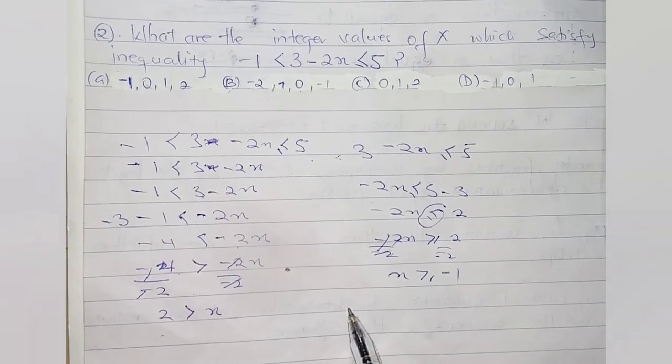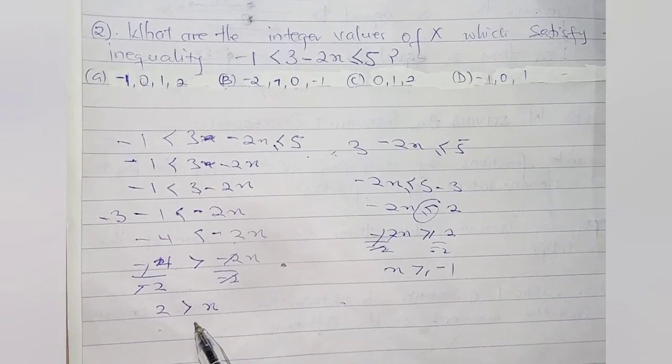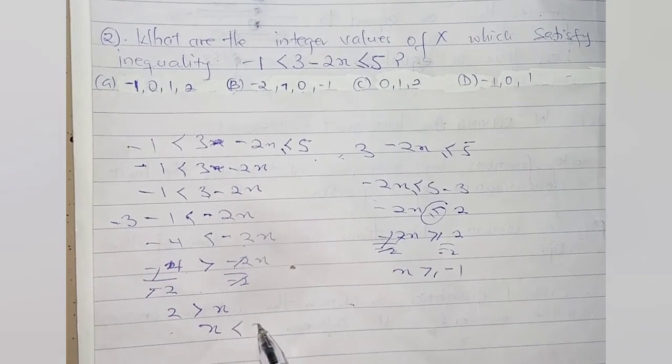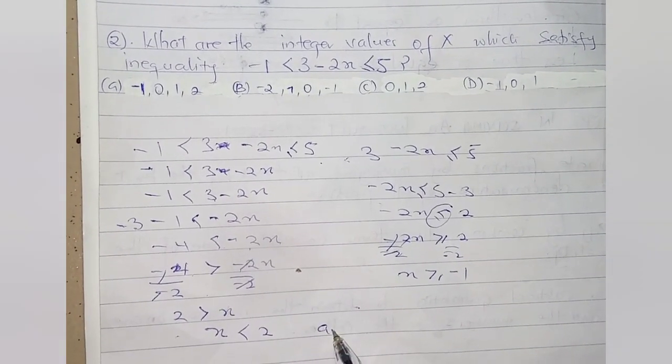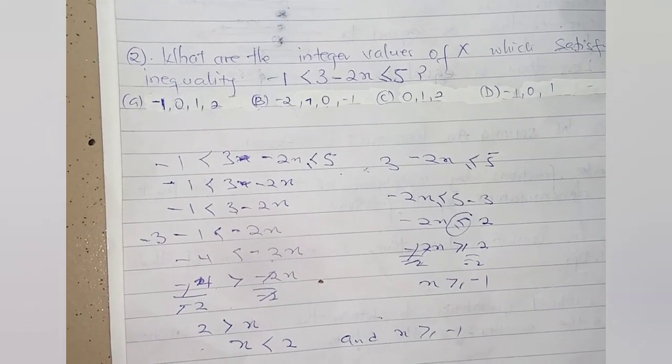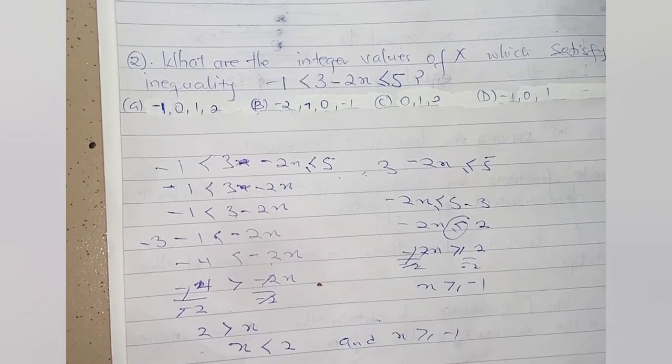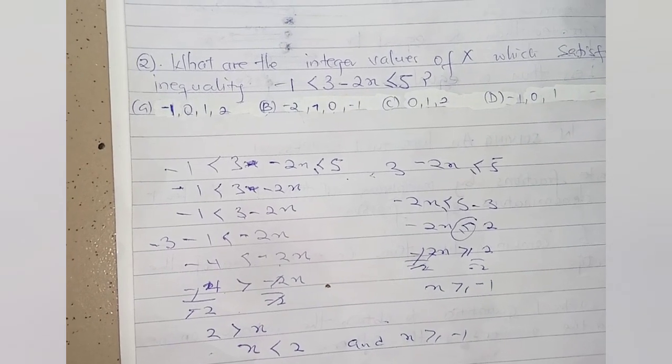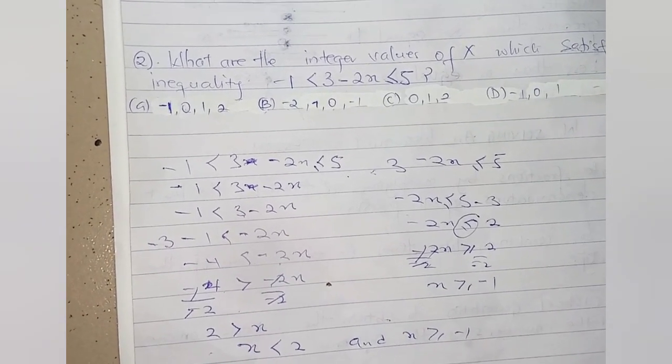Now putting this together, x is less than 2 and also x is greater than or equal to negative 1. Negative side comes first, so x is greater than or equal to negative 1 and x is less than 2.